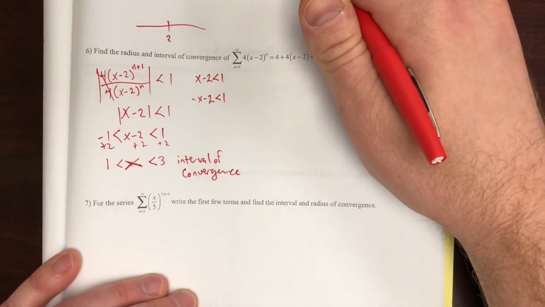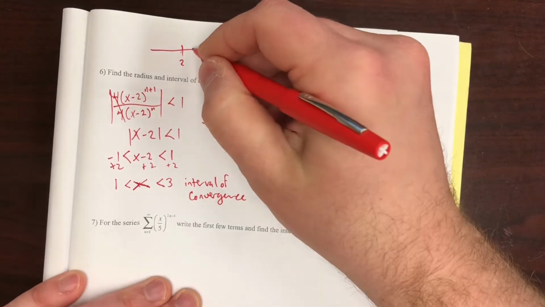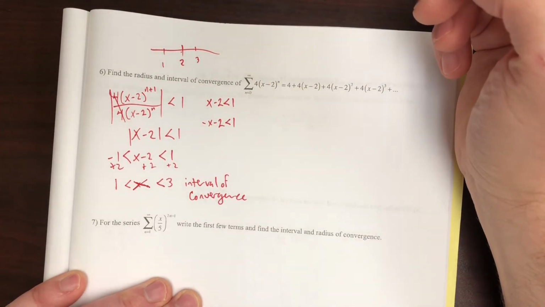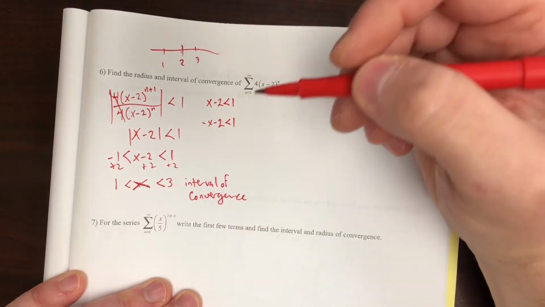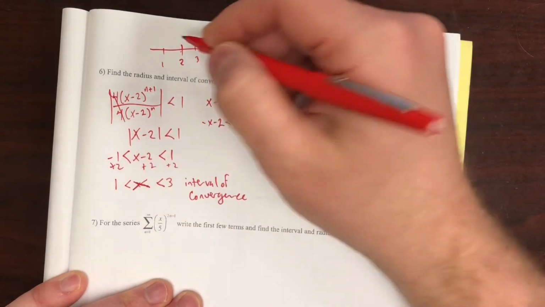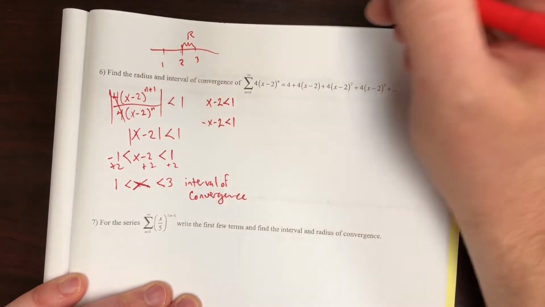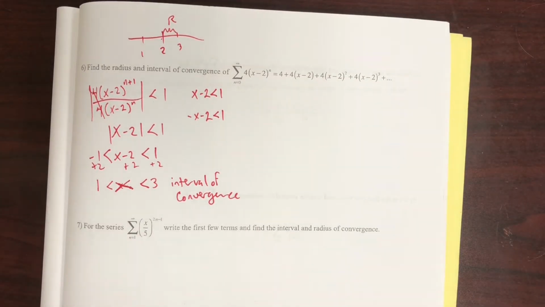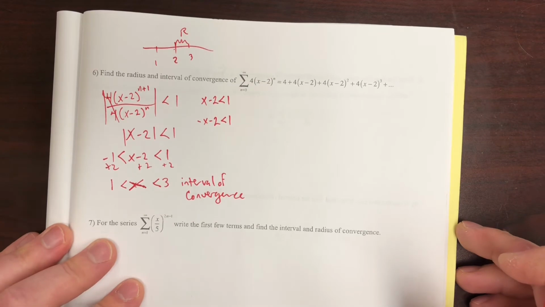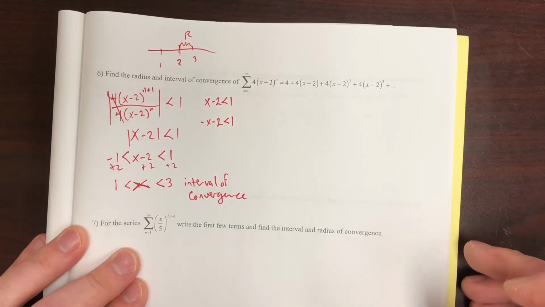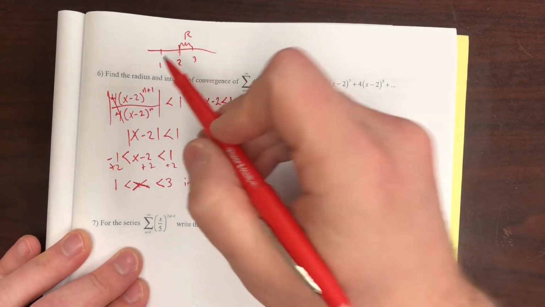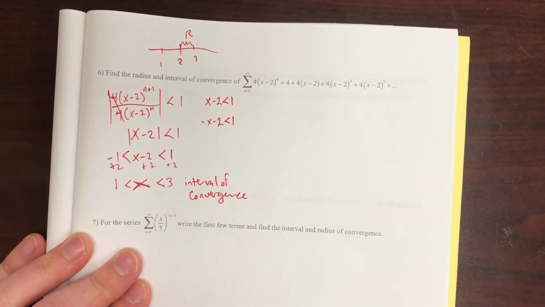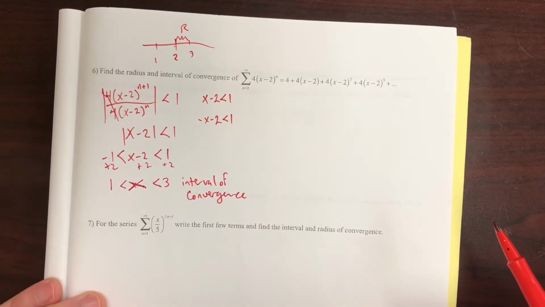But what's our radius of convergence? Well, here's our center, here's 3, and here's 1. So our radius of convergence is not this whole distance. The radius is here. So the radius is 1. So basically what happens is you go 1 away from your center in either direction and you still get a convergent series.